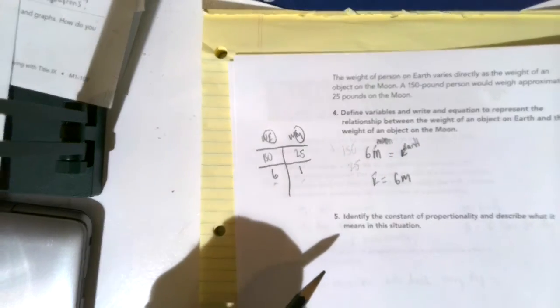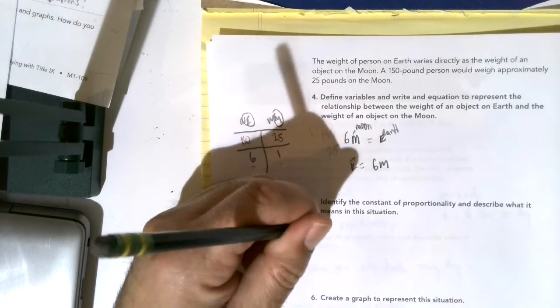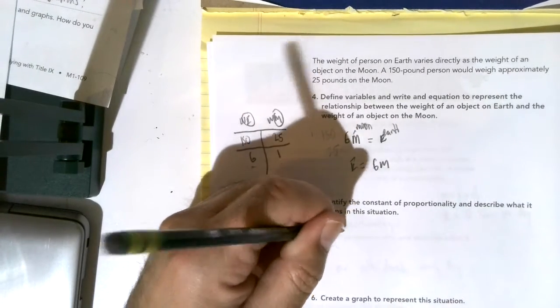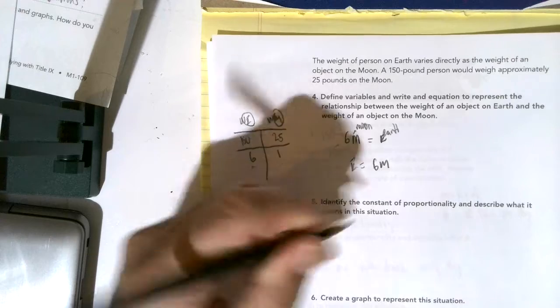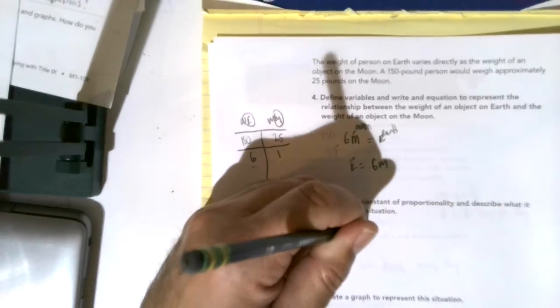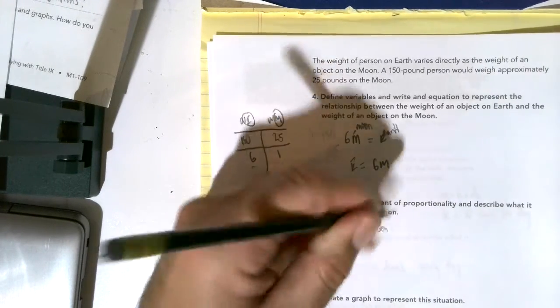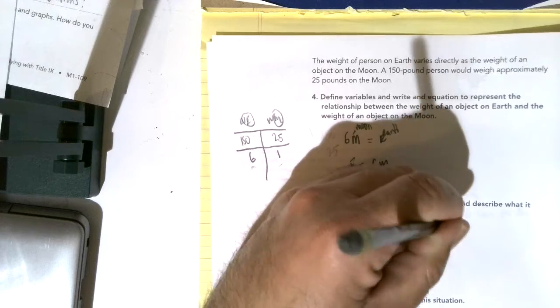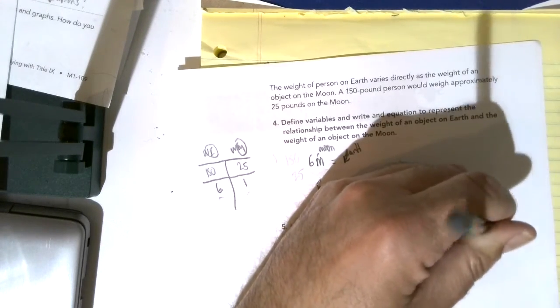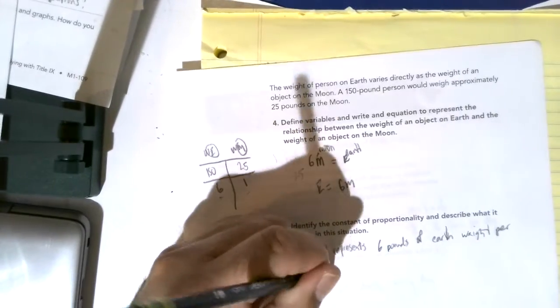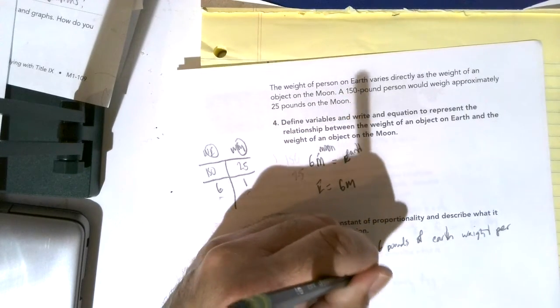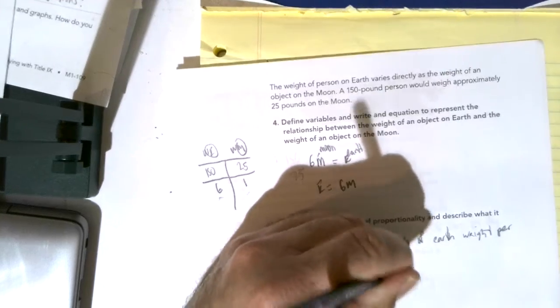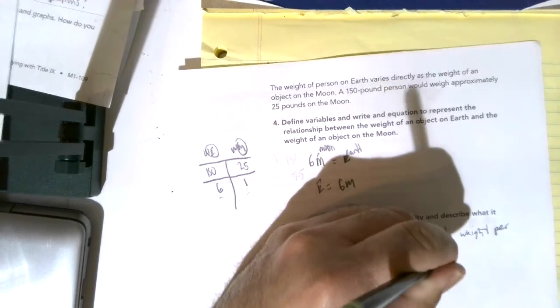All right. Identify the constant of proportionality. What does it mean? 6 is the constant. K equals 6. It represents 6 pounds of Earth weight per every 1 pound of moon weight.